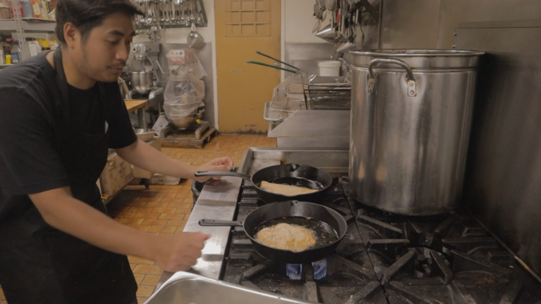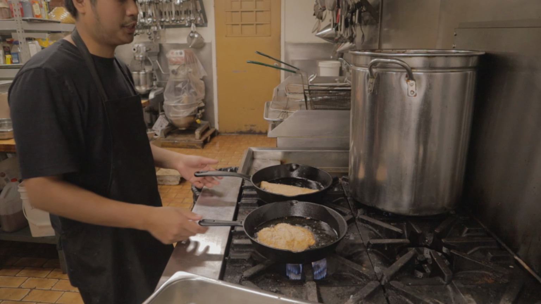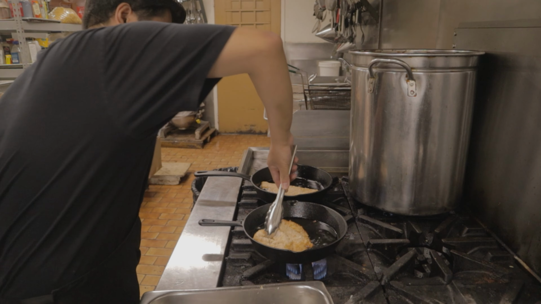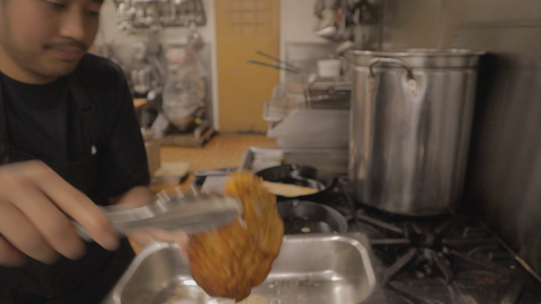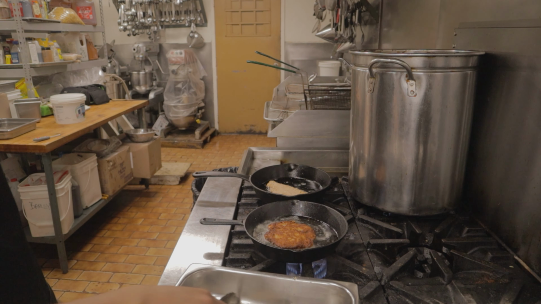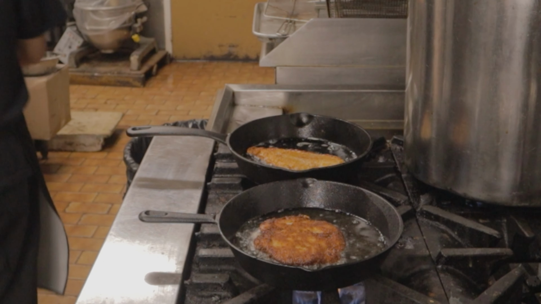When to flip it, usually if you see the crust is having a nice color, having a nice crispy texture, you can flip it. I'll show you how beautiful it is. Look at the crust, right? There you go. Perfect.